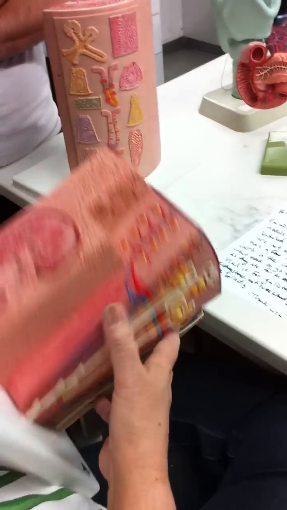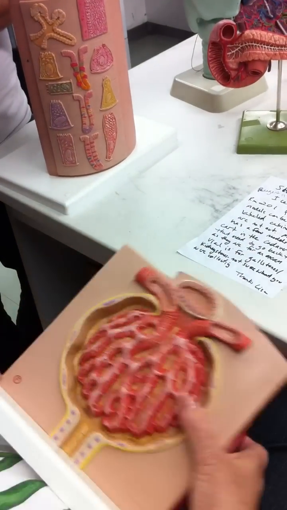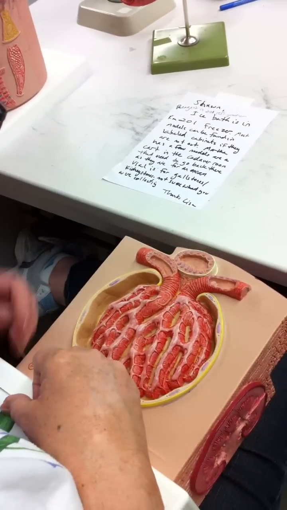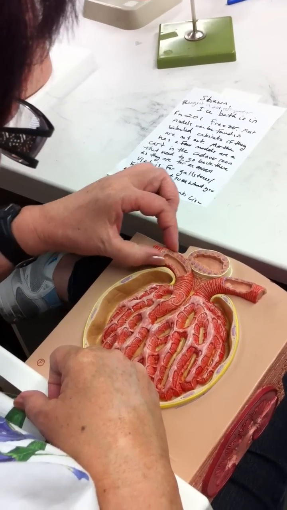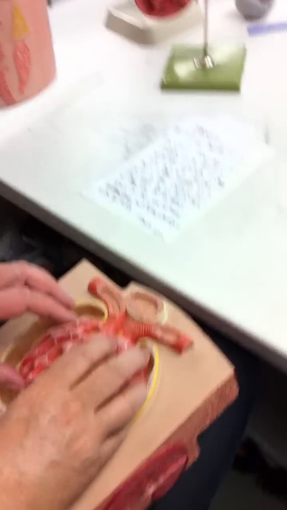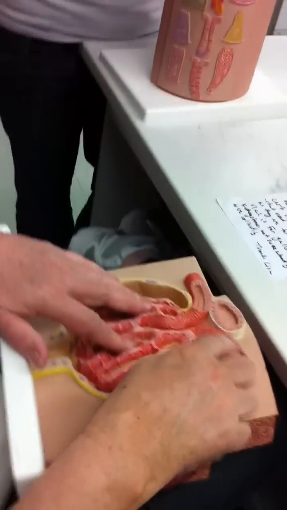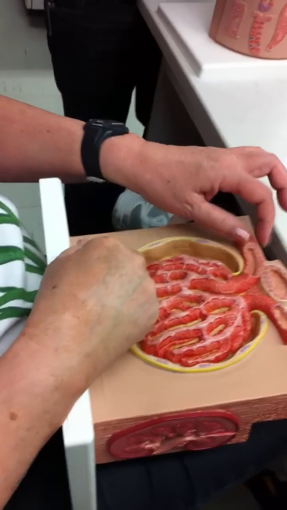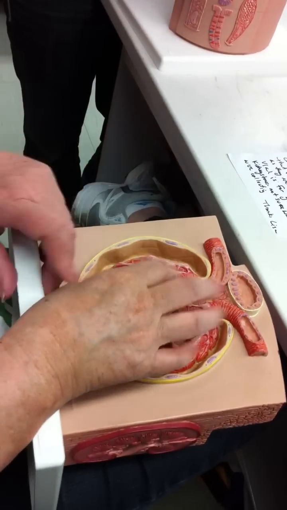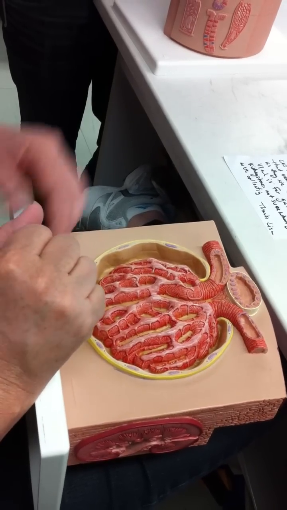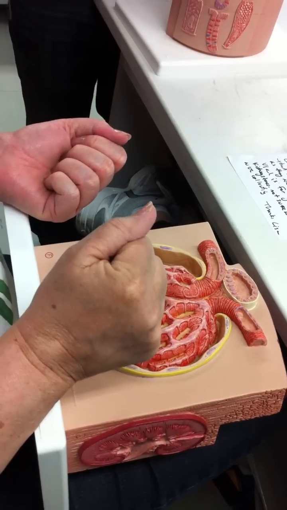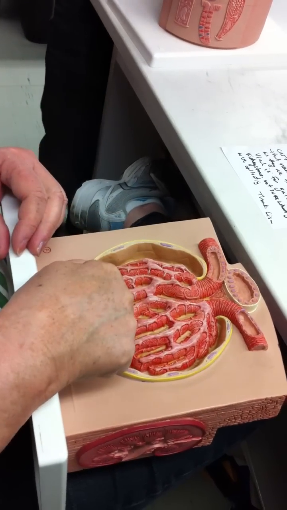Not shown here. Now this shows you the first step in making urine. Blood is coming in through an arteriole. And then there's a little capillary bed. And it's leaving through an arteriole. So these are both arterioles. But this is bigger than this one. So what's that going to do to the pressure here? Increase. It's going to be high pressure. And it's going to push a lot of things out of the capillary bed to make a filtrate.